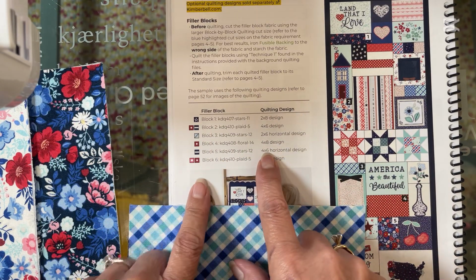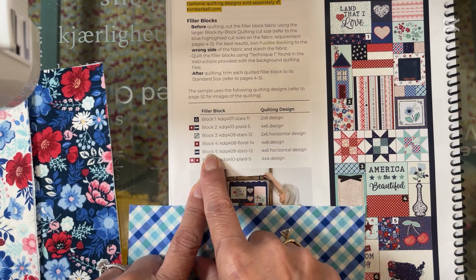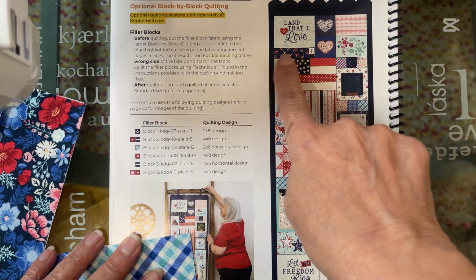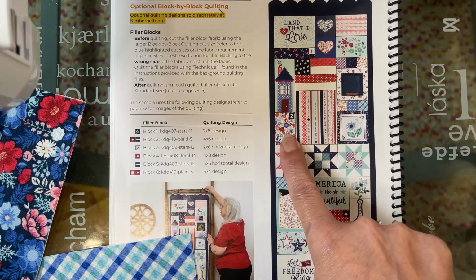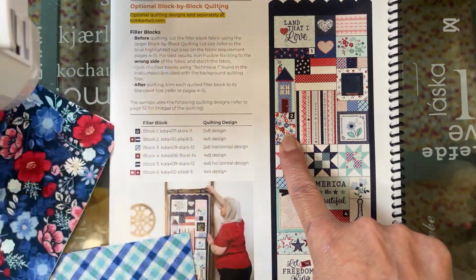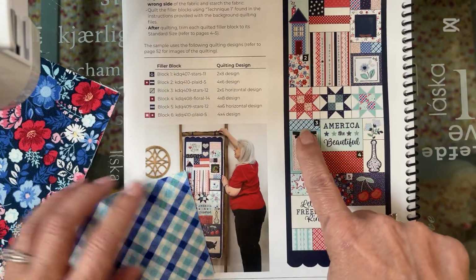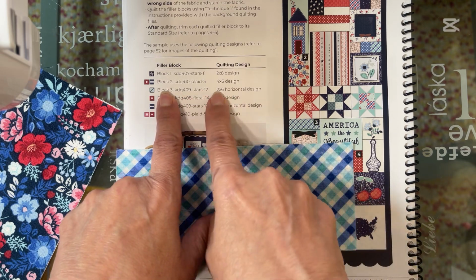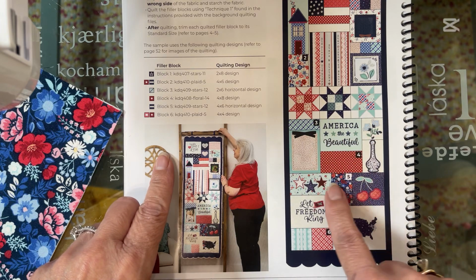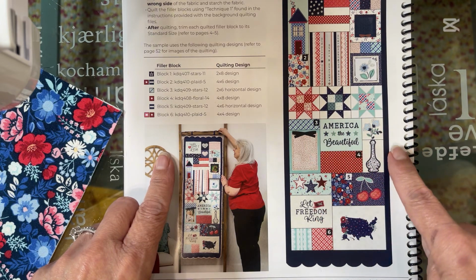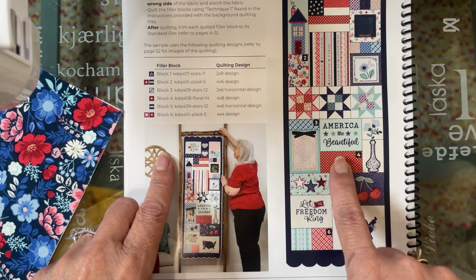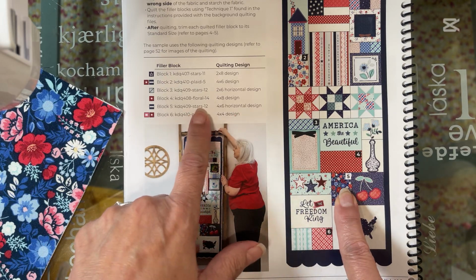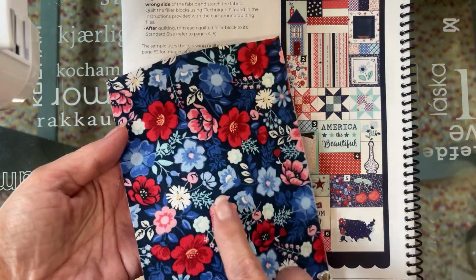And so if I look here, the 4x6 Stars 12 is block number 5. And for the filler blocks, it lists, here's block 1. That's the one that we just did. Here is block 2, which is this fabric. Then, here's block 3, which is the one I'm going to use. Block 3 is this Stars 12. And then let's see, 4, here's 3. 4 was the red that we did first. And then block 5, this horizontal design, Stars 12, block 5, is this fabric. So I know this is the fabric I need.